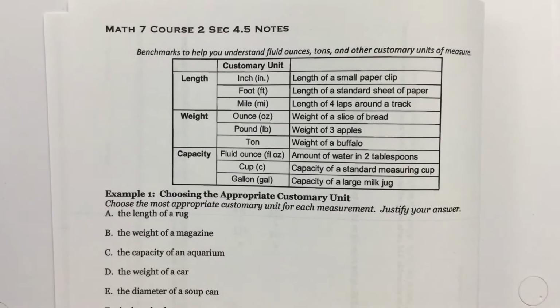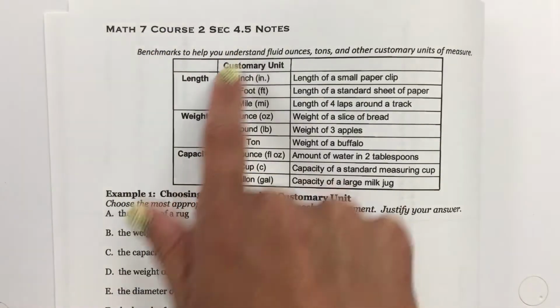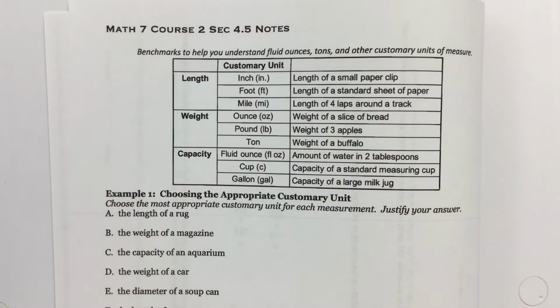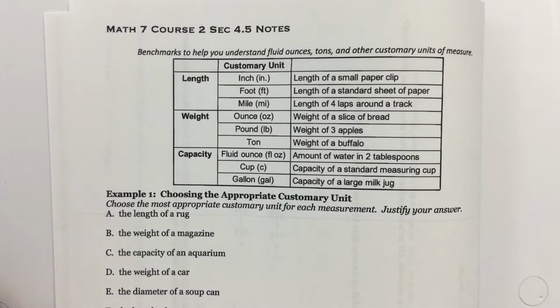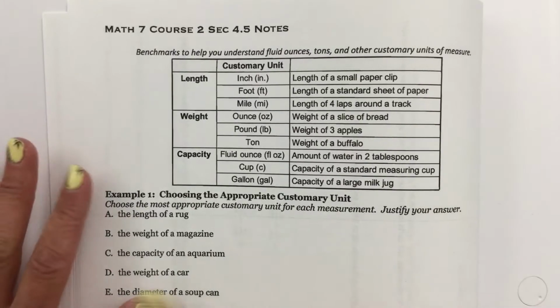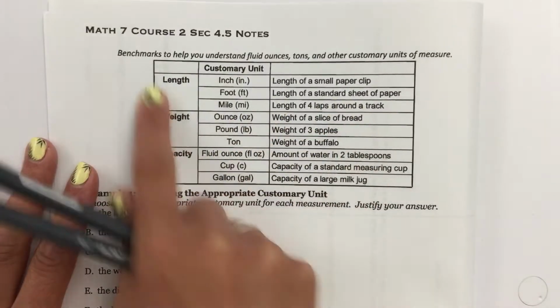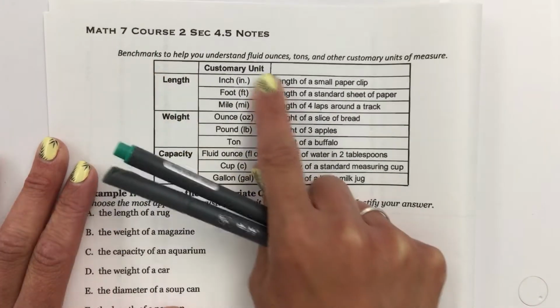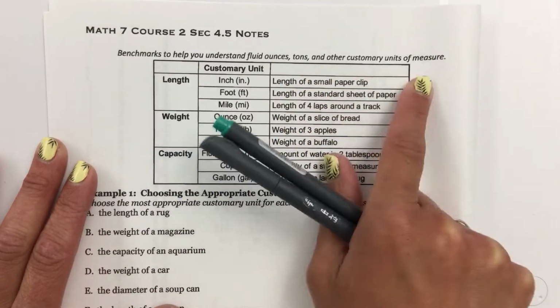Okay, so we are working on section 4.5. This is talking about different kinds of measurements, and we are talking about just customary measurements today. So customary measurements are basically kind of like our English measurements. That's what we're going to do, not metric. So this table here are benchmarks to help you understand fluid ounces, tons, and other customary units of measurement.